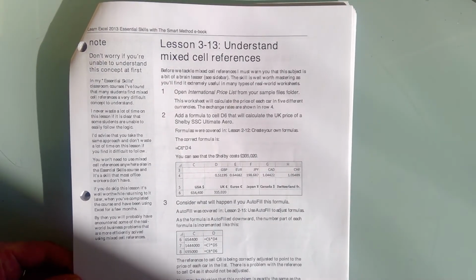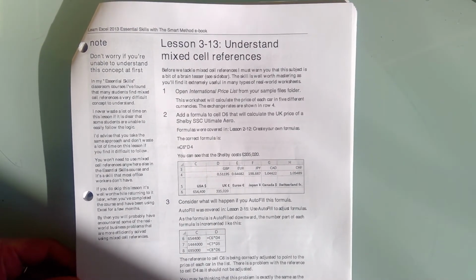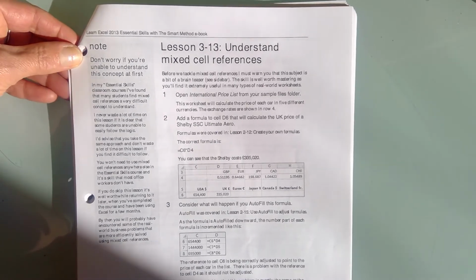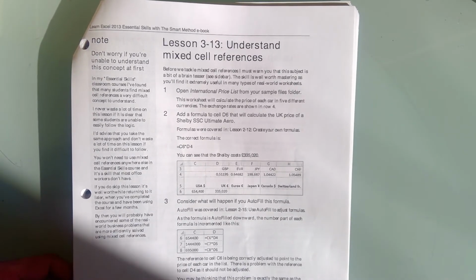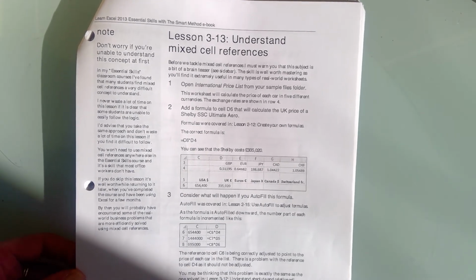Lesson 3.13 works a little bit more with cell references. In this case, it's understanding mixed cell references. Don't worry too much if you don't get this at first. Work through the lesson. It will help you understand it. If you don't totally get it right away, that's okay. It's one of these things that takes a little bit of practice in order to understand it well. In this lesson, you're opening a new file. It's called International Price List.